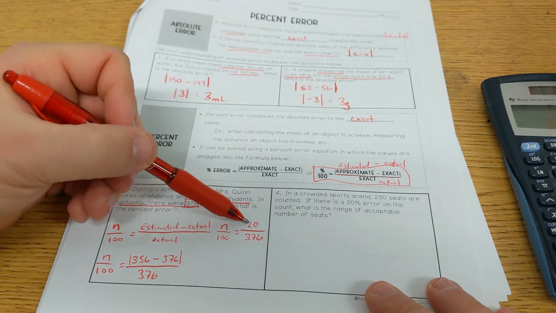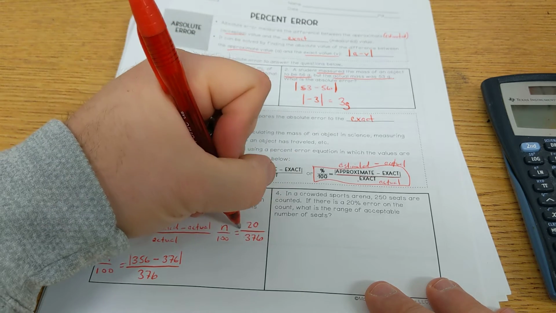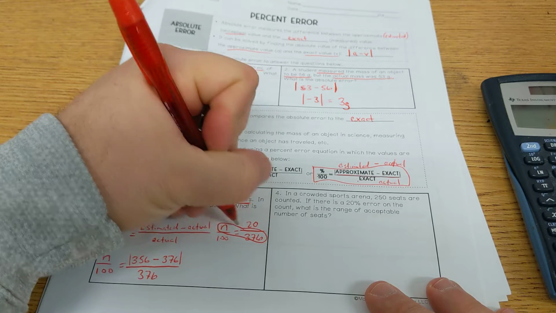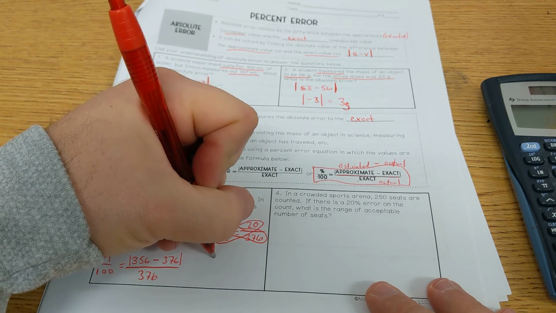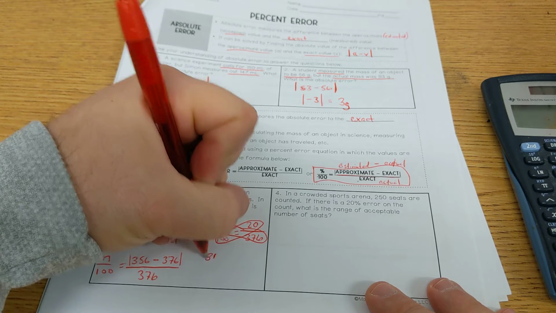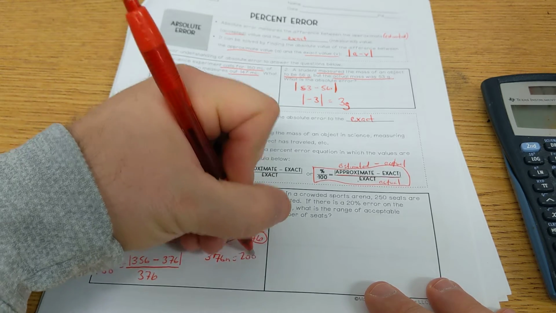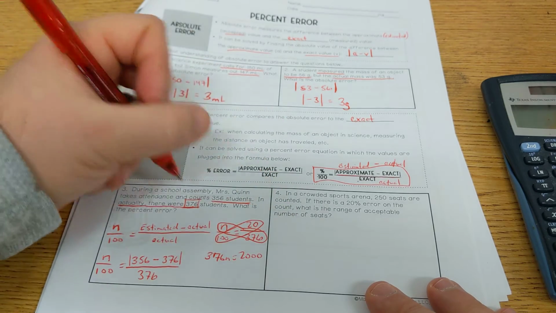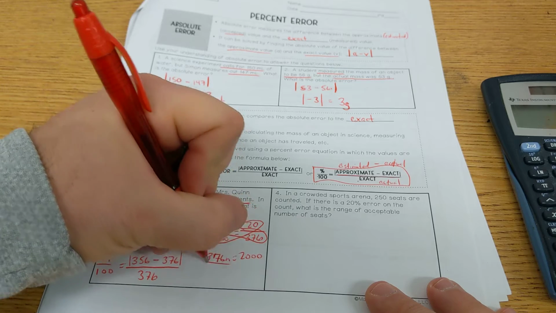Okay, so the difference over the actual amount. So we can cross multiply. So we got 376 n equals 2,000, because 100 times 20, n times 376.